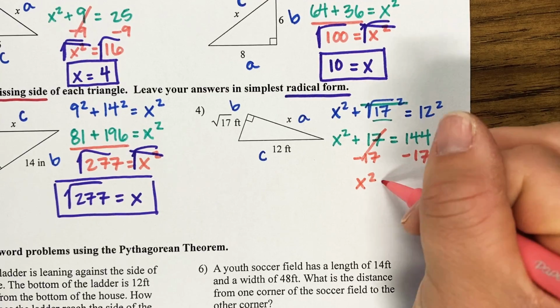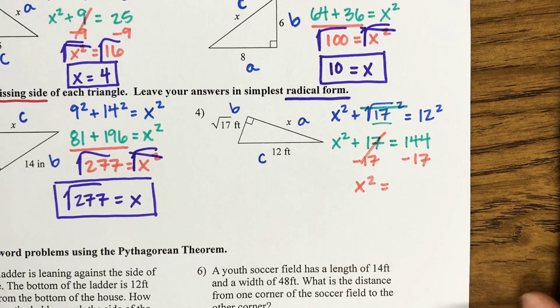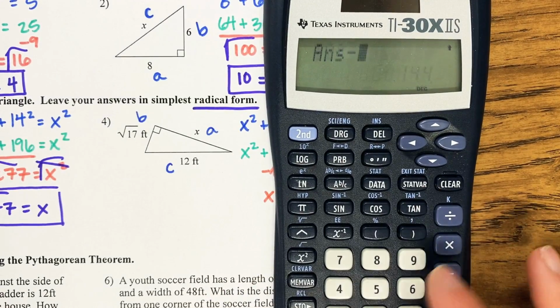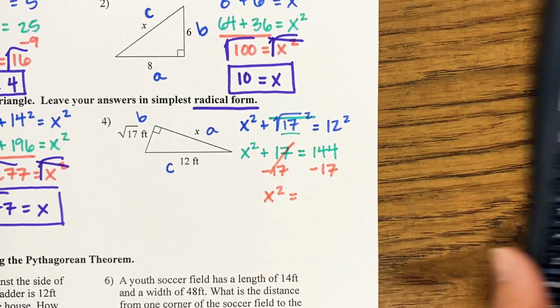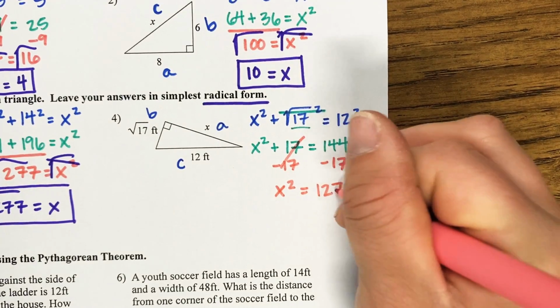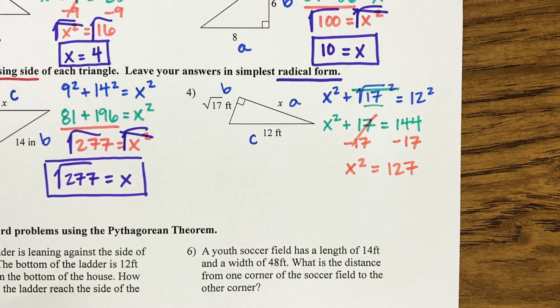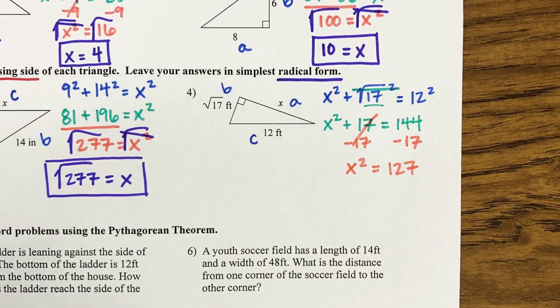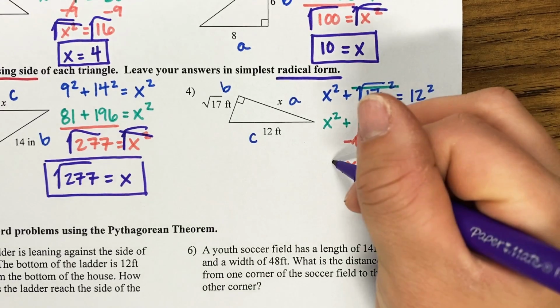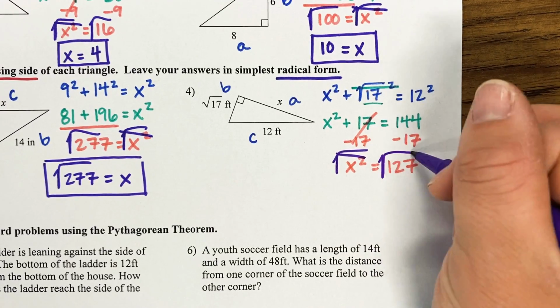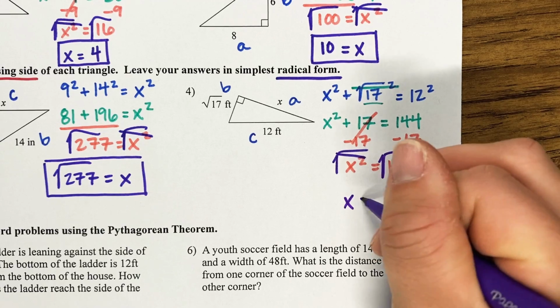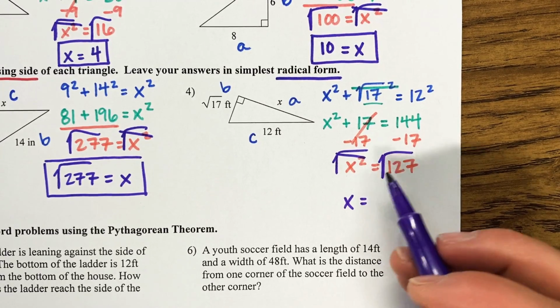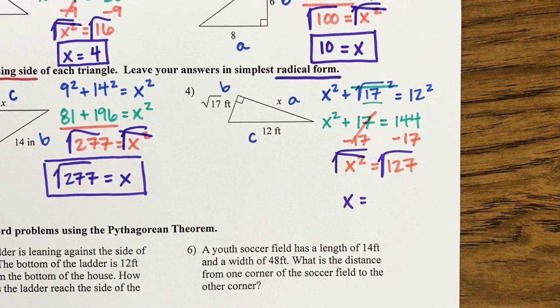So I get x squared is equal to 144 minus 17 equals 127. Okay, my very last step, what is the opposite of square? How do I get x by itself? We're going to square root it because those cancel each other out. So I get x is all by itself, but what is the square root of 127?